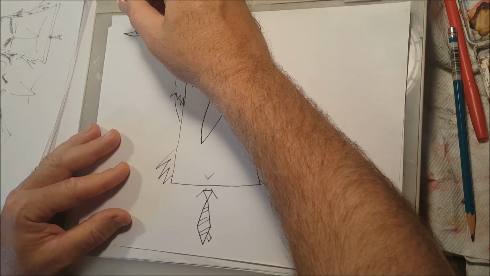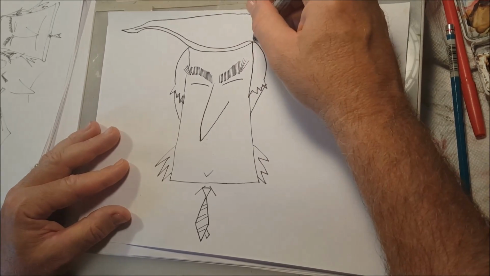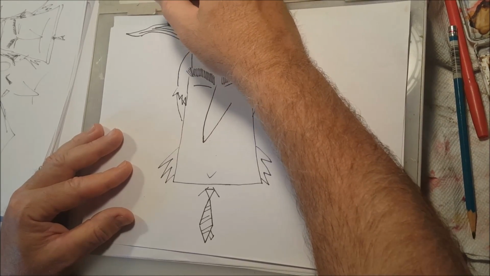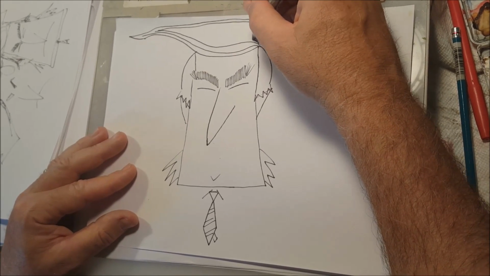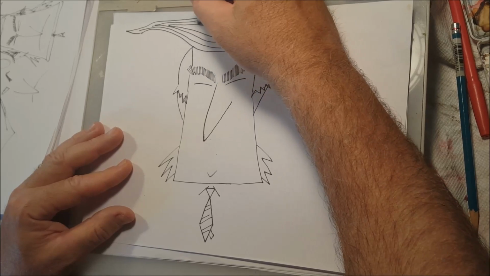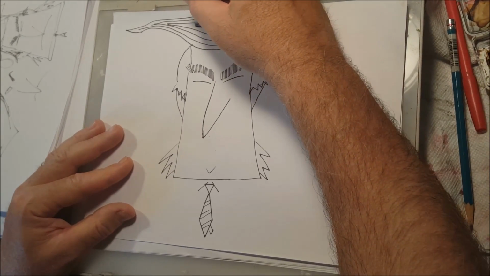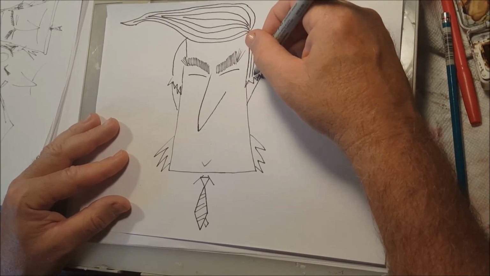And now, to give him that look that it's been combed, just almost outline inside the hair. You don't have to do many. Simplicity. Few lines. Sometimes tells a great story. Do the same over here.